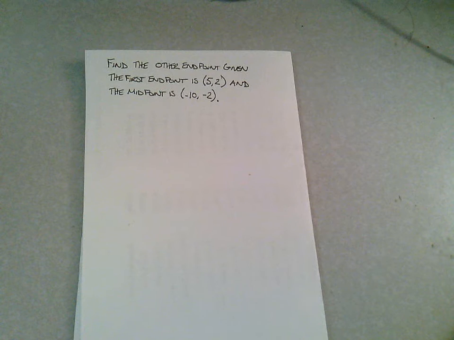Today we are looking at how to find an endpoint given another endpoint and a midpoint. You might have previously seen our problem on how to find the midpoint. So we're doing a little bit of a twist on that concept.